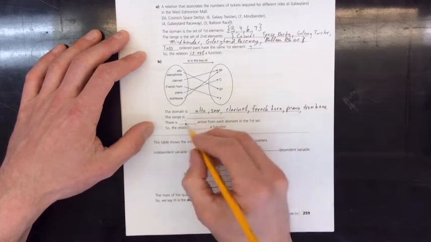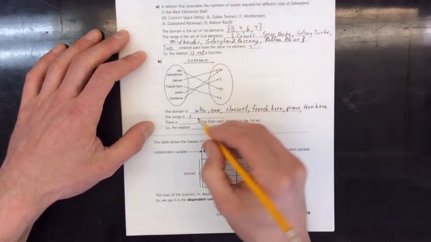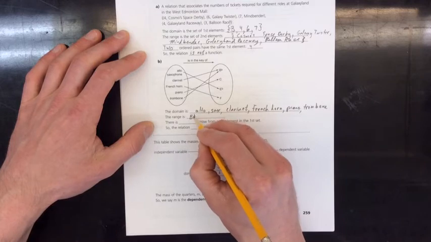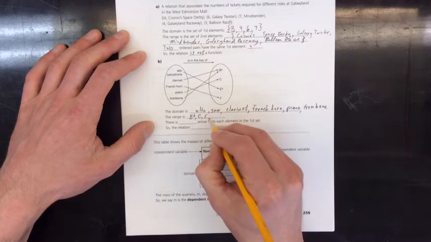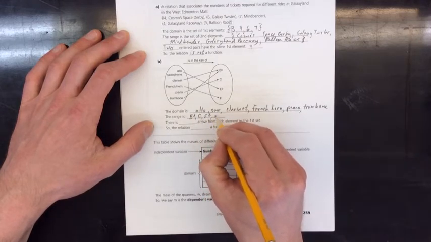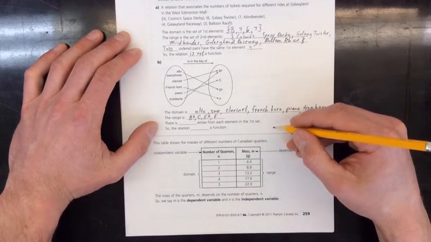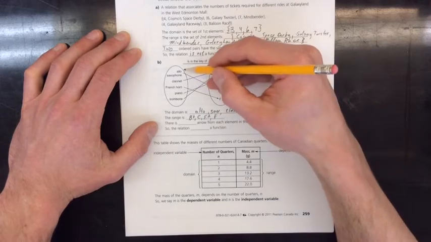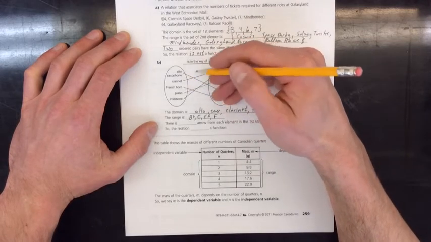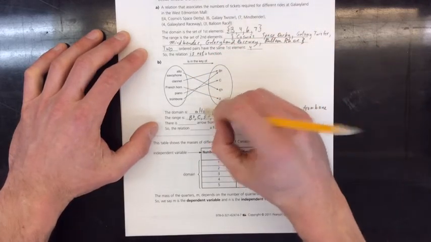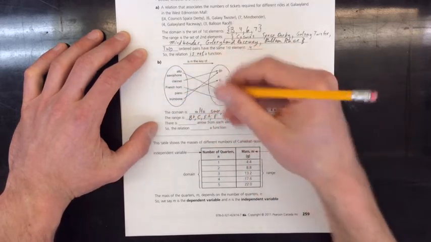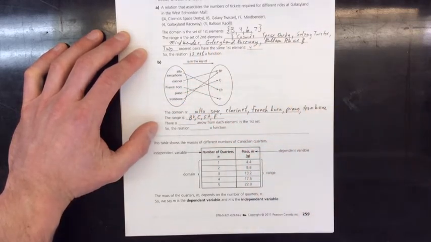The range is everything in the second column. So B flat, C, E flat, and F. So if you look at the arrows from the domain, oh, sorry, this is an alto sax. It's together, it's a single instrument, alto saxophone.